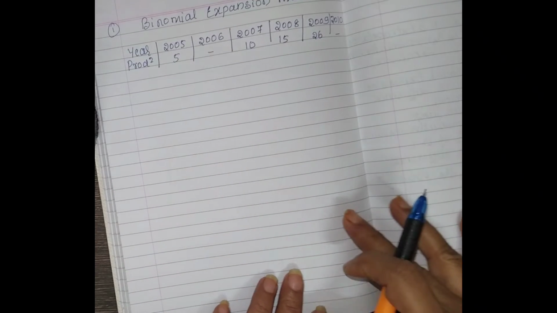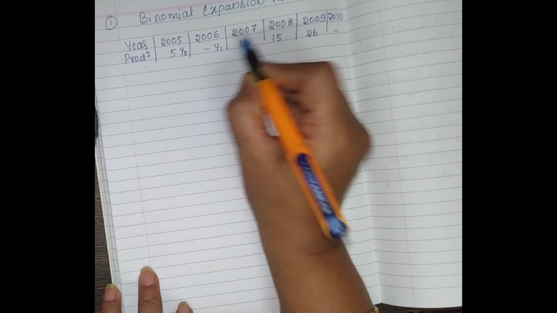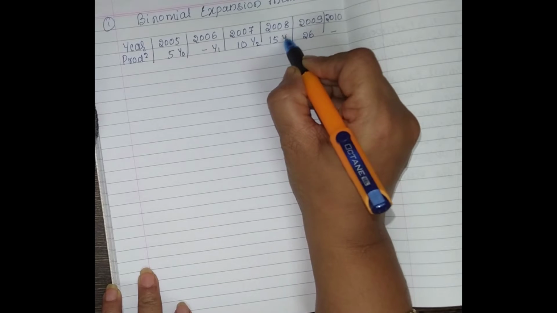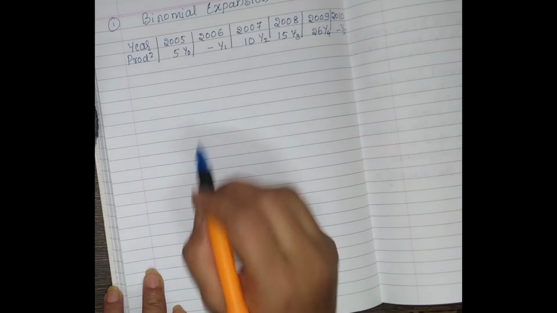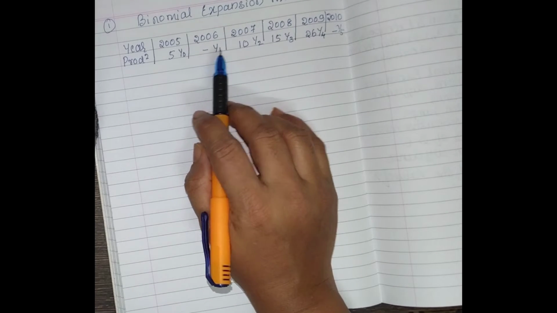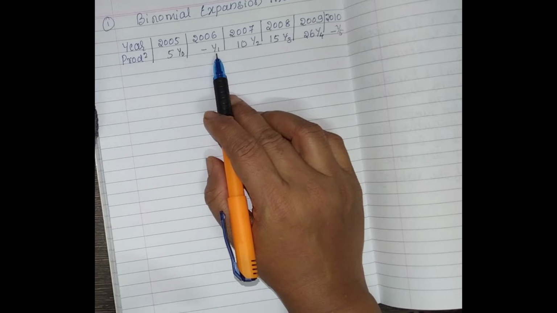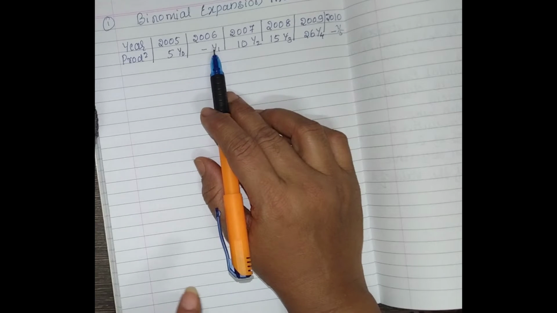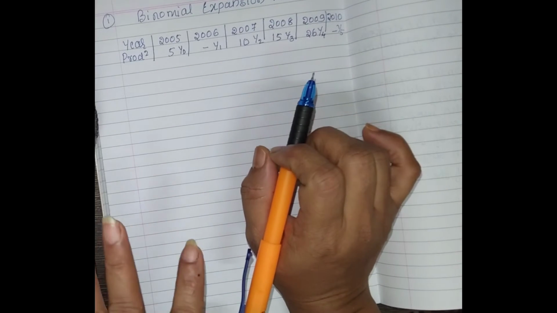How to calculate this one? We have to calculate this one is y0, this one is y1, y2, y3, y4 and y5. This one is the missing interpolated value, and y5 is an extrapolated value. We have to calculate afterwards. Then y1 is the interpolated value we have to calculate. That's why up to this y4 we have to take it.